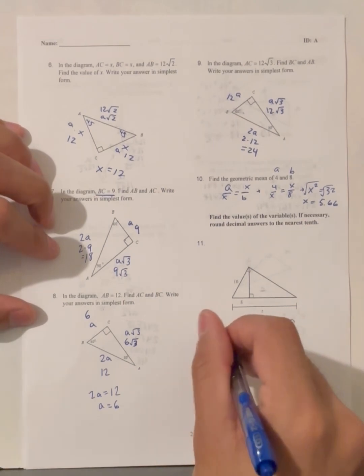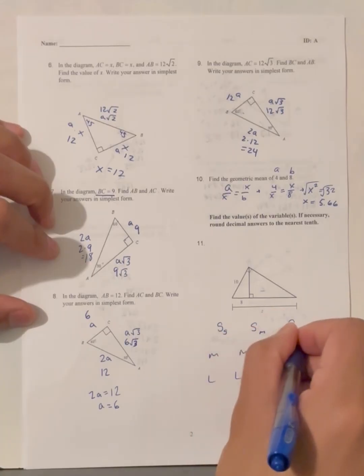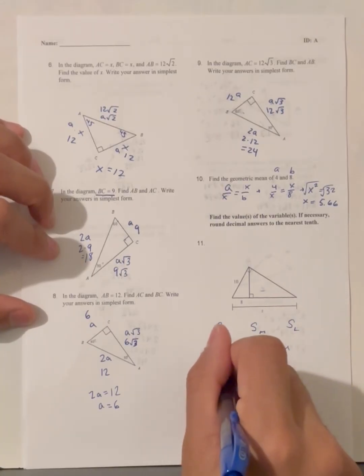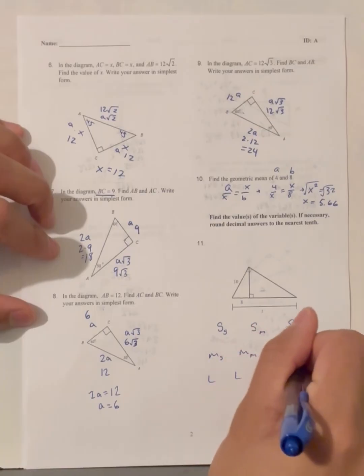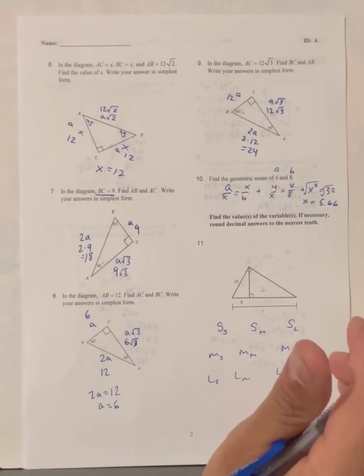Okay, so there's 3 triangles, a small triangle, a medium triangle, and a large triangle. Every triangle has a small side, a medium side, and a large side. Every triangle will have that. Small side, medium side, large side. So every triangle has all 3 of those.